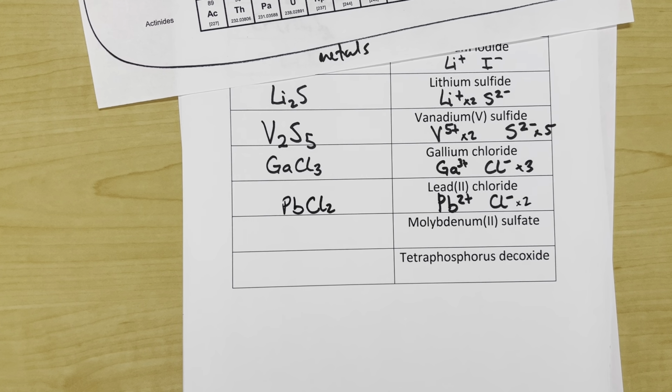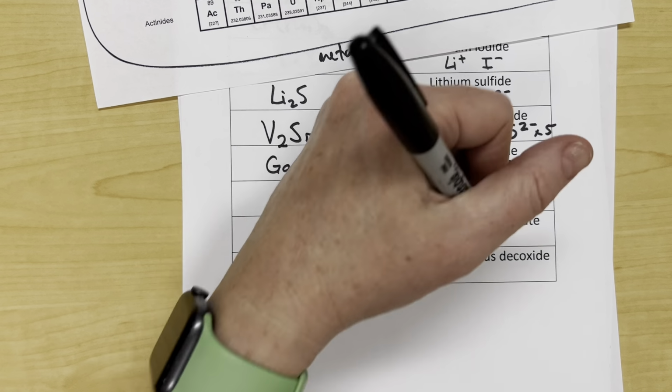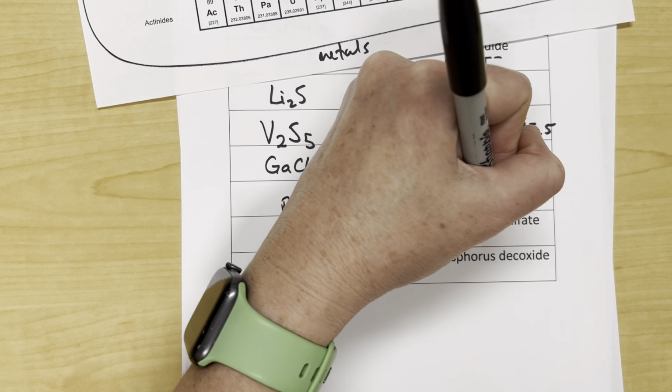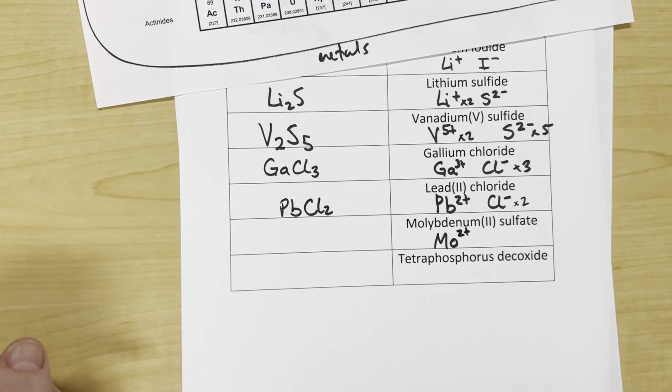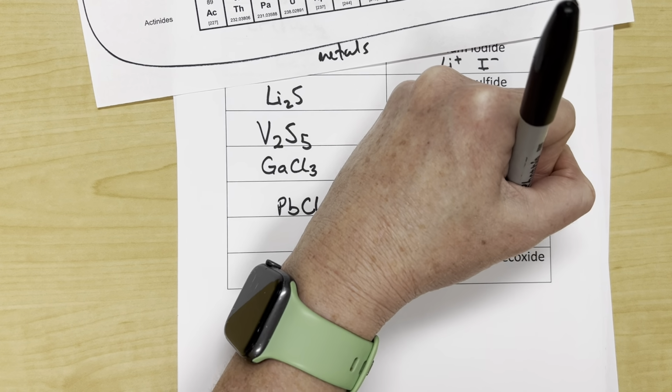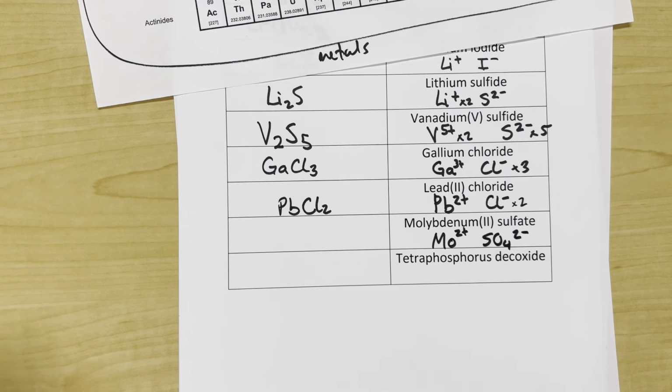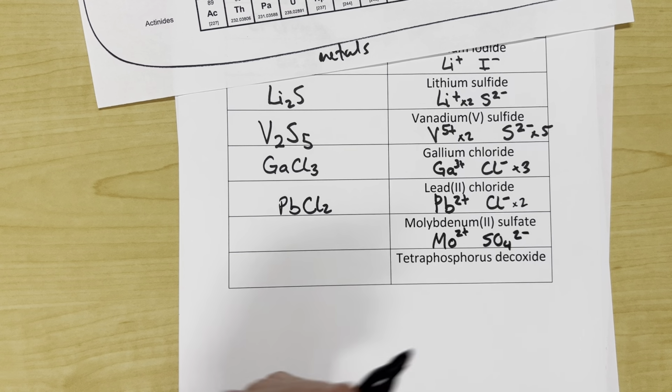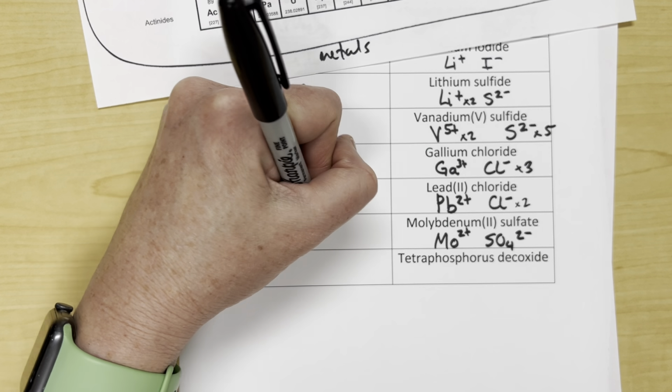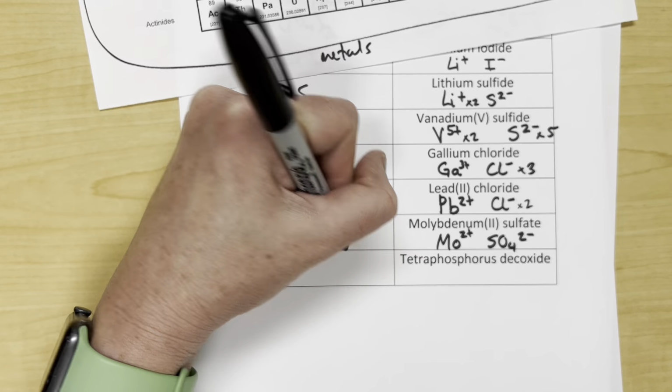Then we get to molybdenum. We have Mo2 plus, and sulfate is SO4 2 negative. You just need 1 of each to cancel each other out. And MoSO4 is your answer.